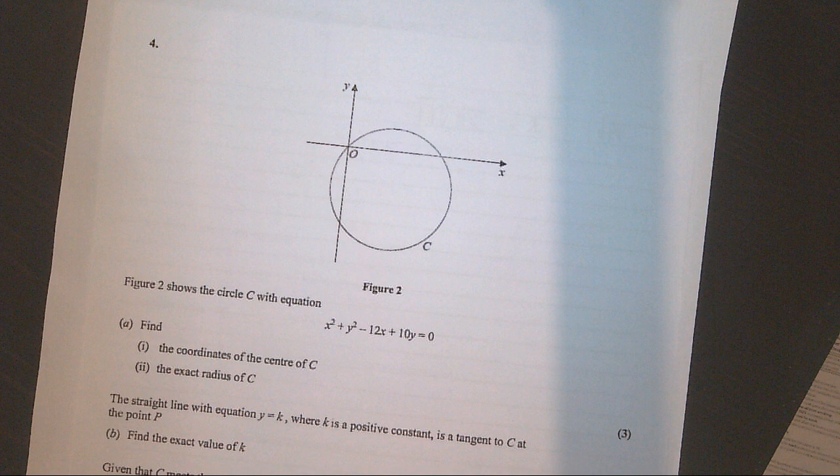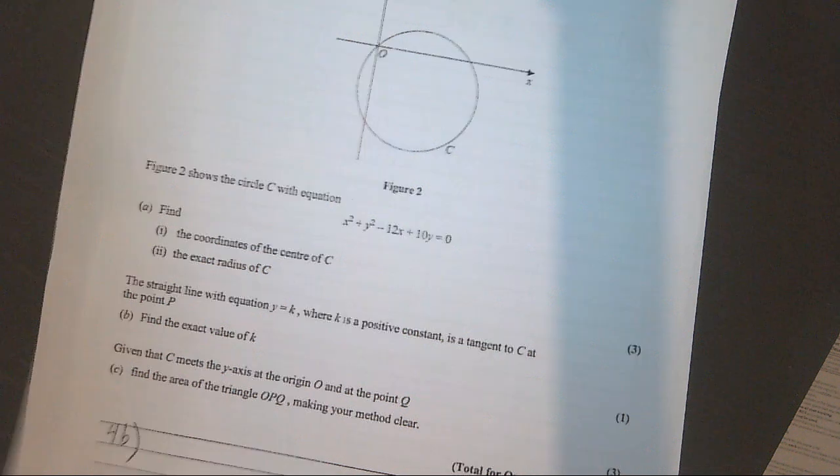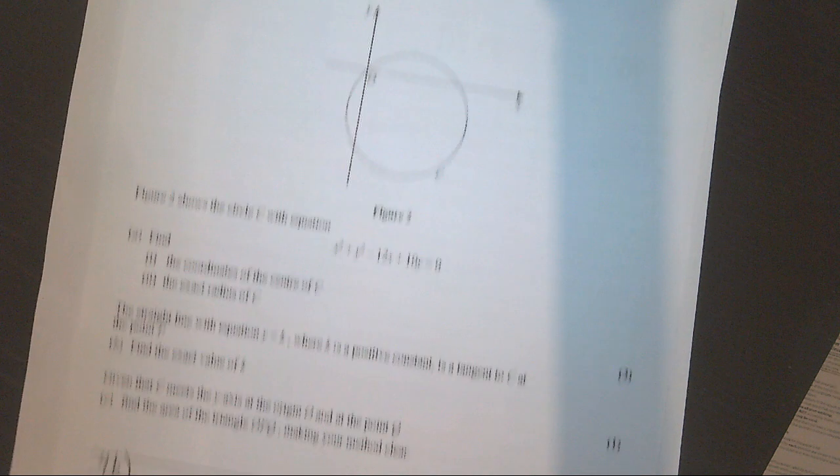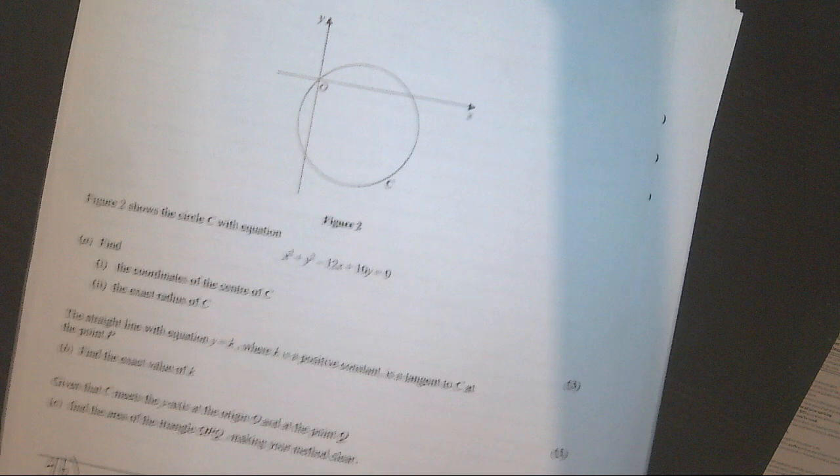As you can see, it is just a 1 mark question, so it should be really easy. Therefore, let's see how we are going to use our previous solution. In our previous solution, we have seen that the center of the circle is at (6, -5), and the radius is square root of 61. So on this circle, I'm going to show the center here, (6, -5), and the radius, square root of 61.